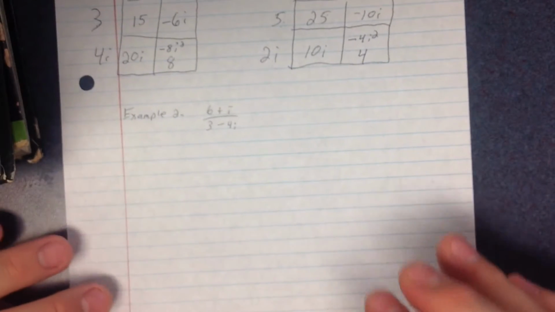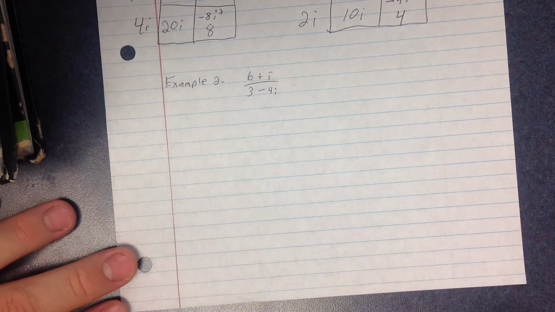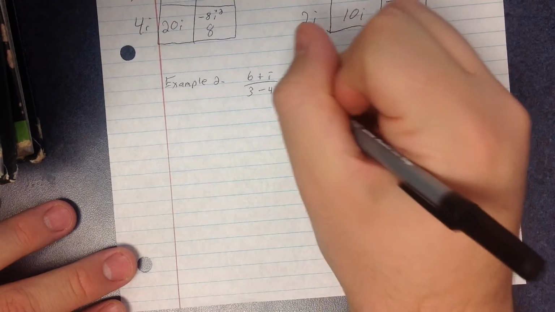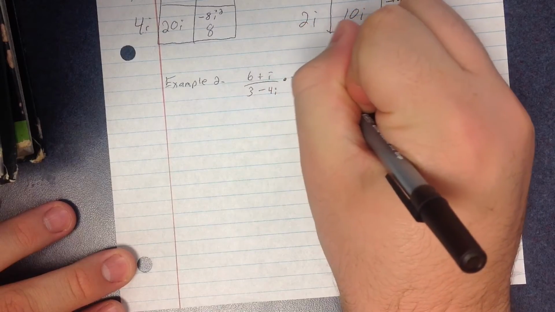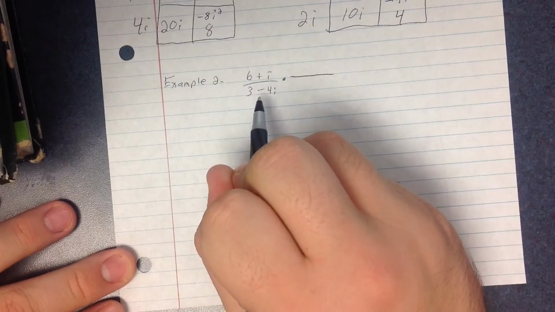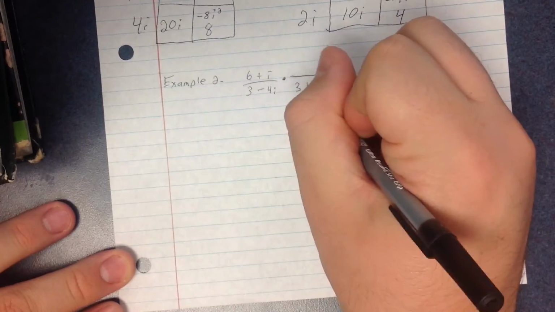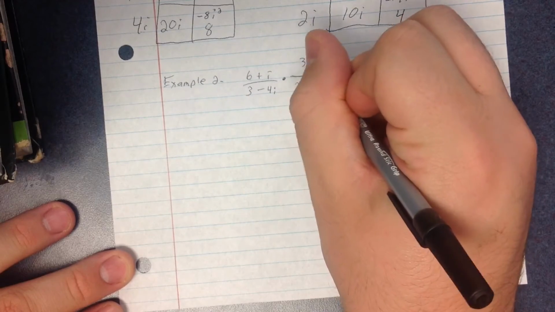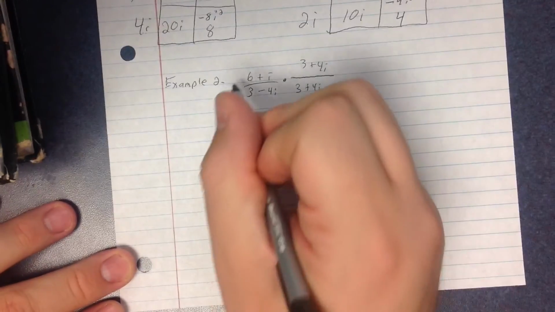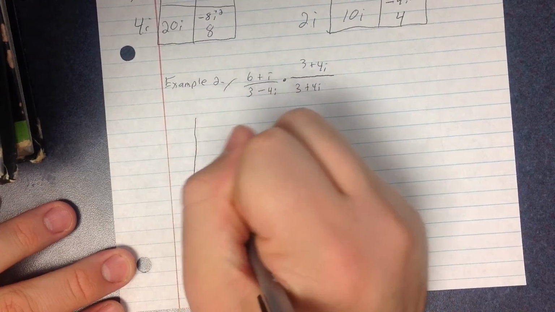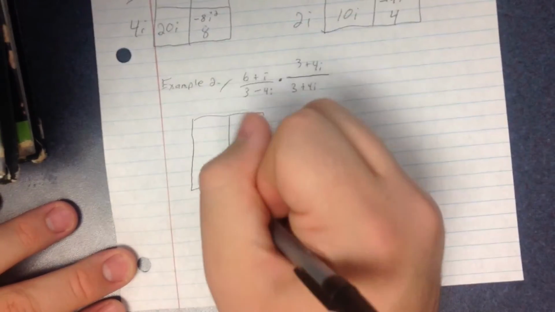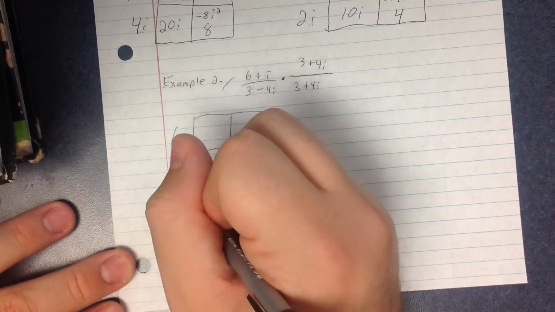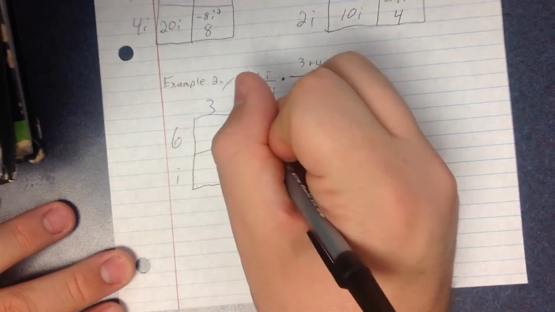So if we look at one more example. So say we had 6 plus i divided by 3 minus 4i. So again, we would multiply the top and bottom by the conjugate of the bottom. So that'd be 3 plus 4i. So if we do a Punnett square for the top, I have 6 and an i and 3 and a 4i.